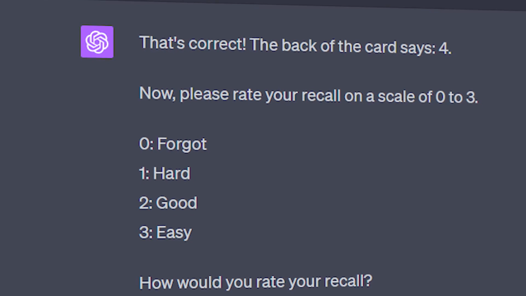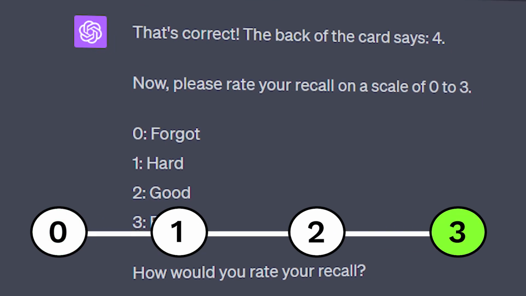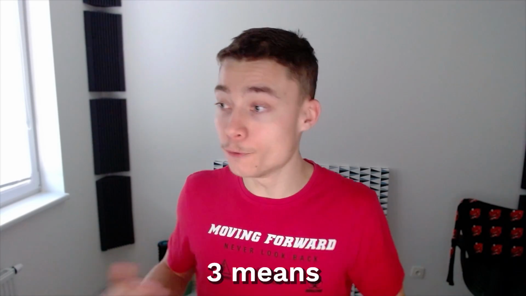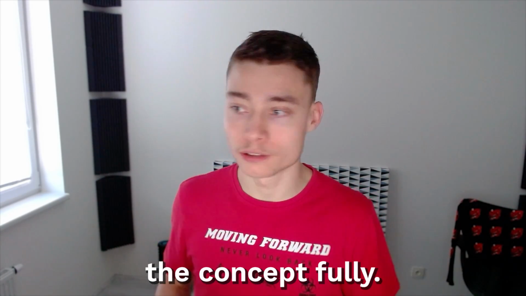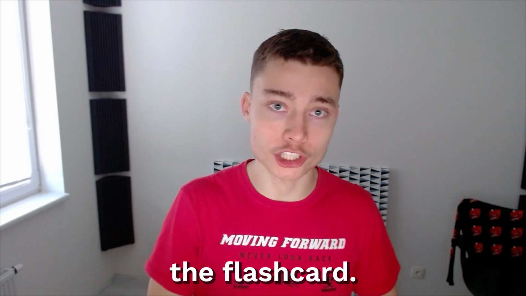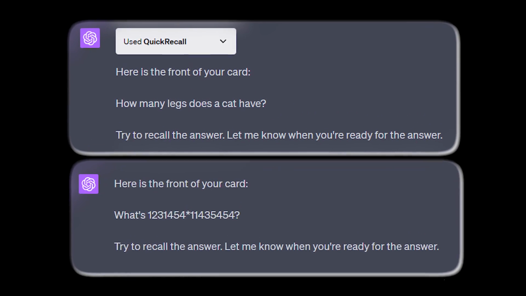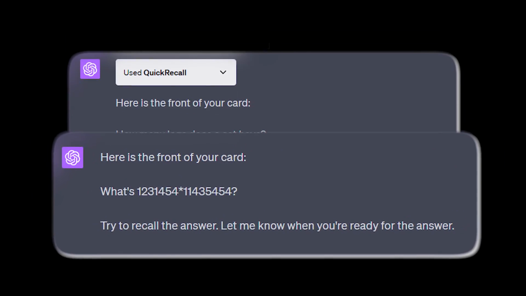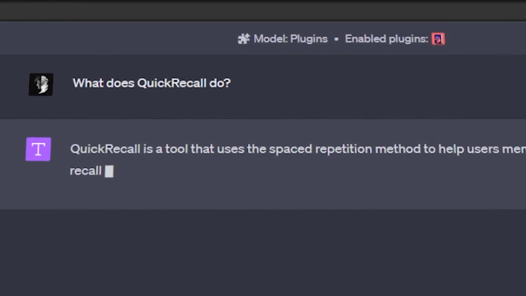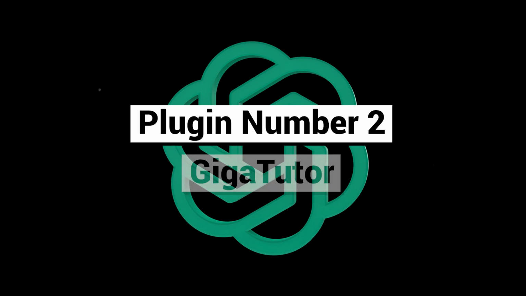So after every answer, you give it 0 to 3. Now 0 means you completely missed it and you don't remember anything. 3 means that you understand the concept fully. Now, this will determine how often the plugin will show you the flashcard. That way, you're shown the flashcards that you still don't understand instead of those that you already know. By the way, one really helpful tip you can do with any plugin is just ask ChatGPT what the plugin does.